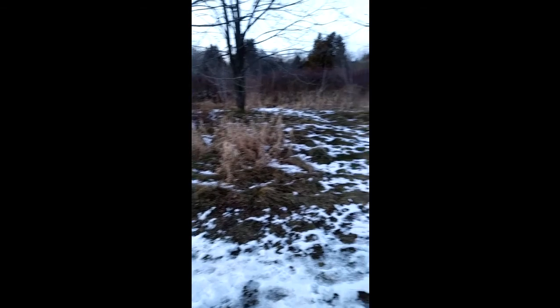So I'm going to end the video off here, and before I do, up here is a wasp nest. It's empty, of course, because it's winter, and they do not overwinter in the nest, but the winter time is when you can often see them hanging in the trees.